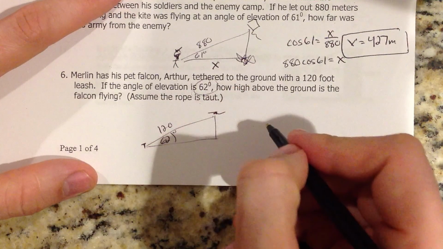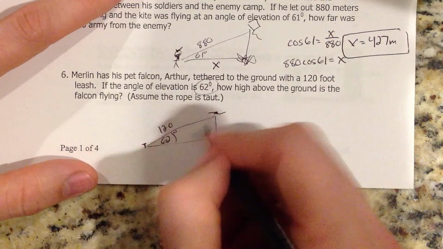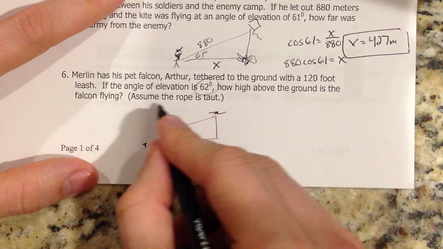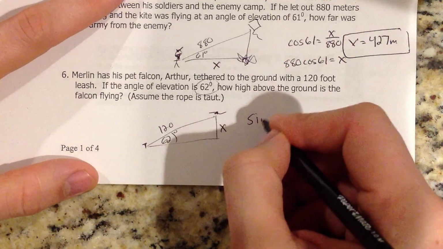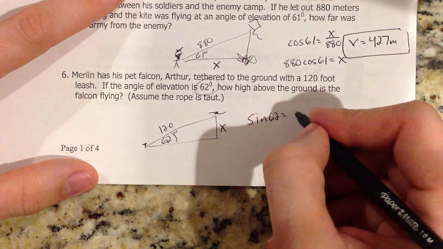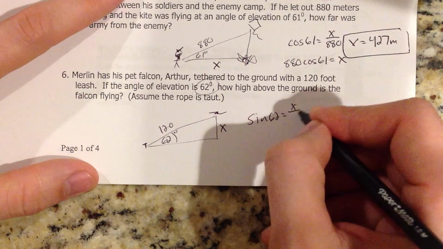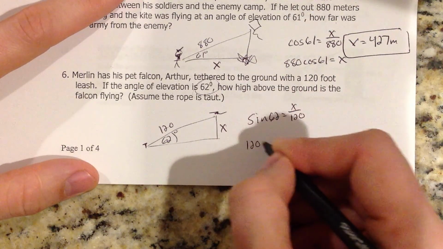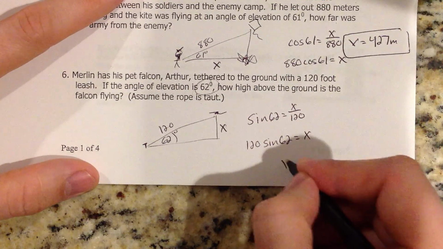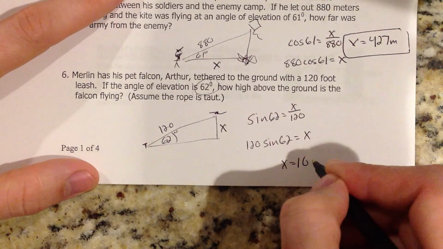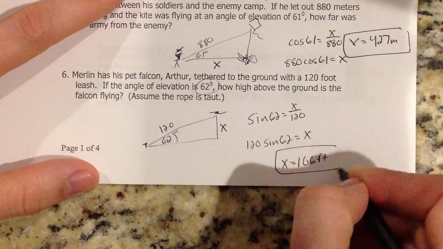How high above the ground is the falcon flying? This is going to be sine. So sine of 62 is equal to x over 120. So 120 sine of 62 is going to be equal to x. x is going to be equal to 106 feet.